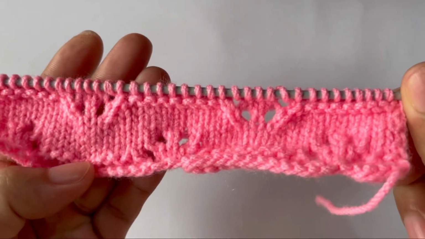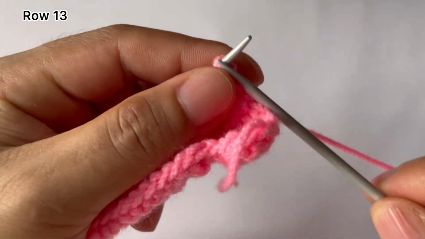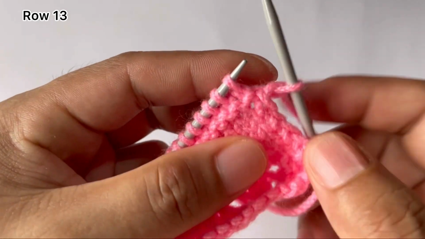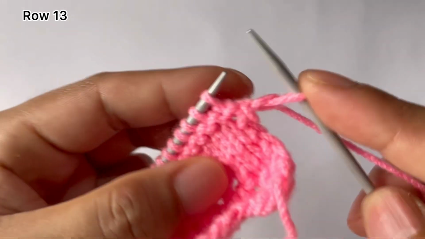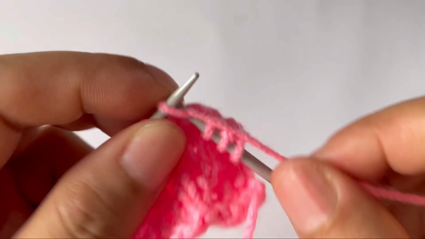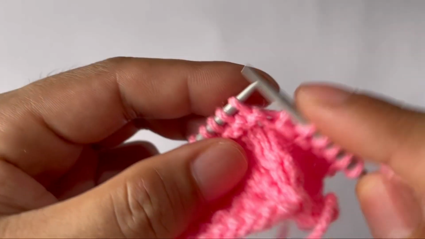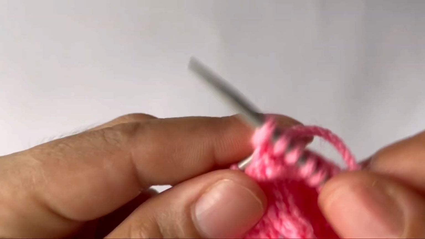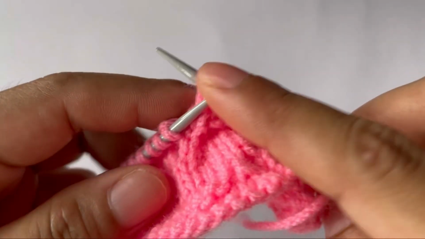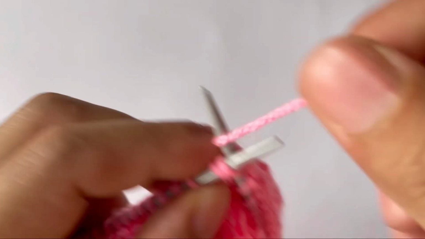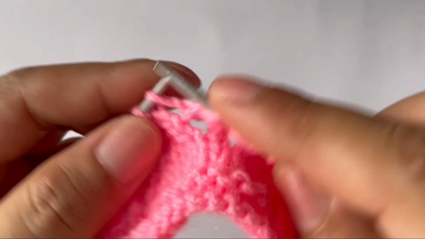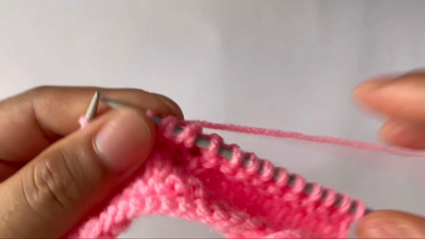Row 13, knit your edge stitch through the back loop, knit edge row 9. So knit your edge stitch and knit 9, start the repeat, knit 9, 1, 2, 3, 4, 5, 6, 7, 8, 9, knit 9, and then here knit 2 together, yarn over, knit 1, yarn over, and then SSK. That's the repeat from here to here.